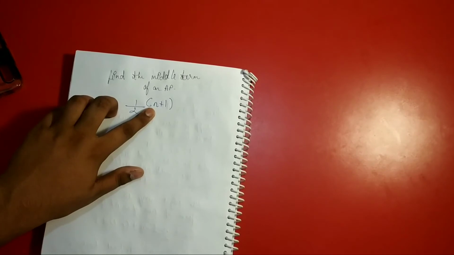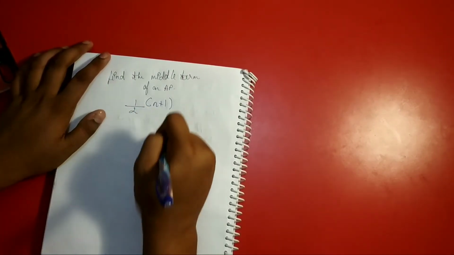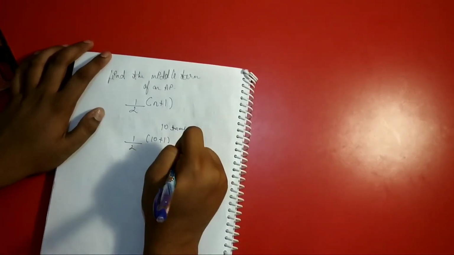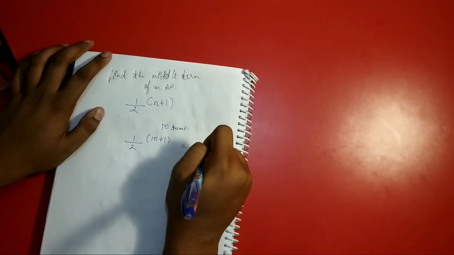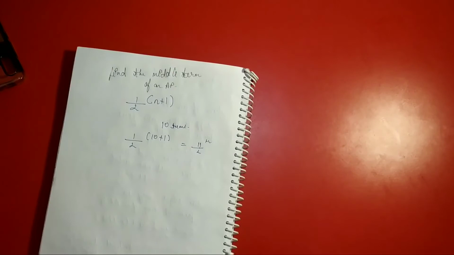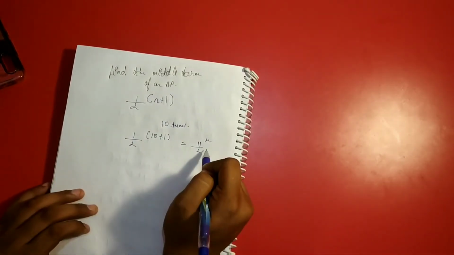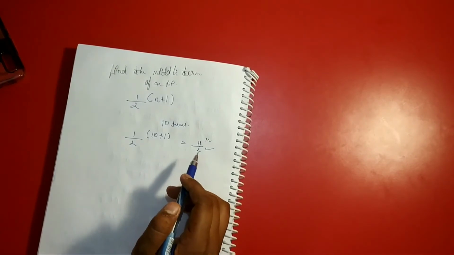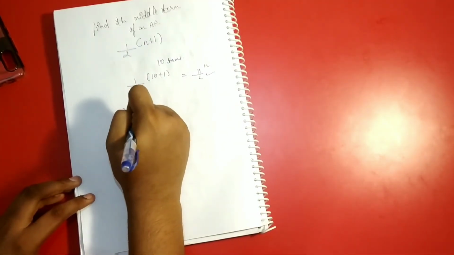The n is how many terms are given in the AP. Suppose there are 10 terms, so to find the middle term, 1 by 2 into 10 plus 1 equals 11 by 2. The term which is at the 11 by 2 position gives you the answer, the middle term. And if there are two middle terms, then you find the middle term and the term succeeding the middle term.